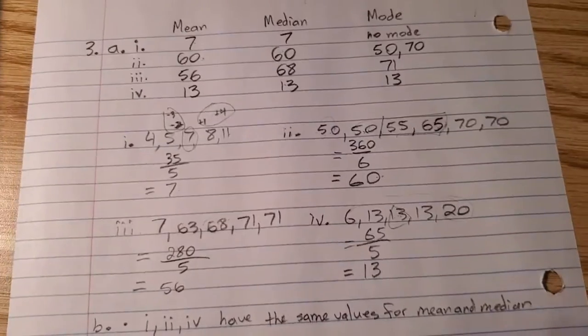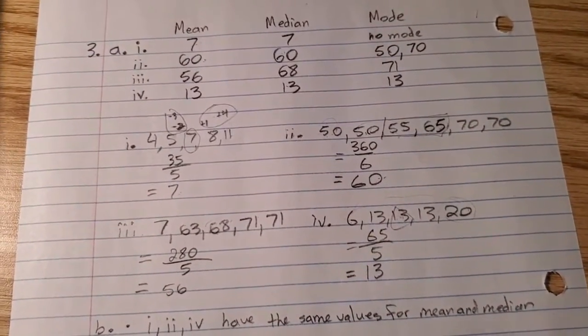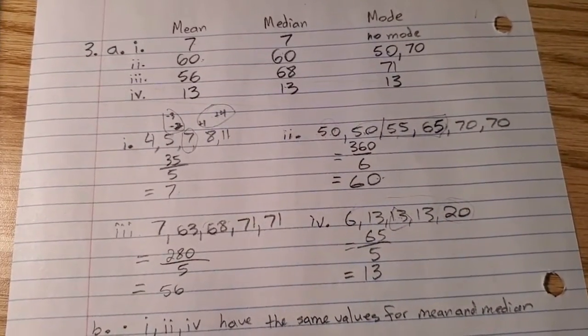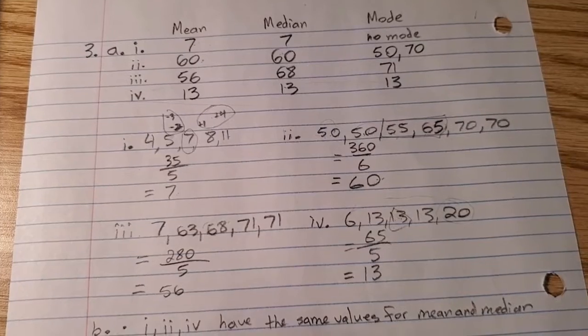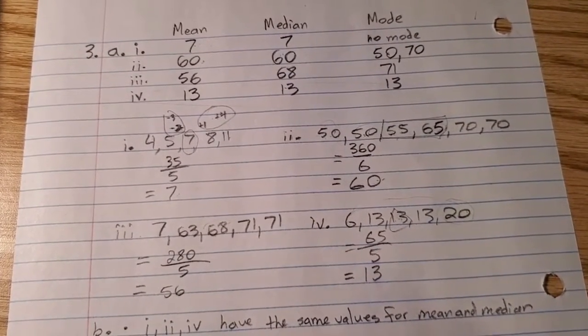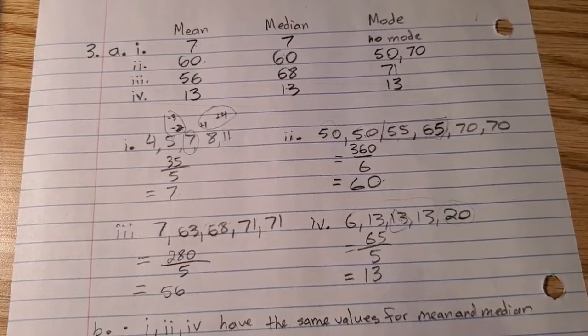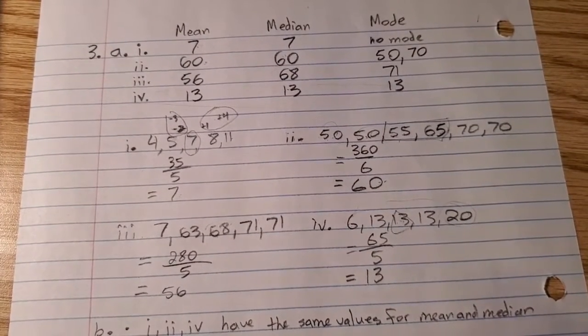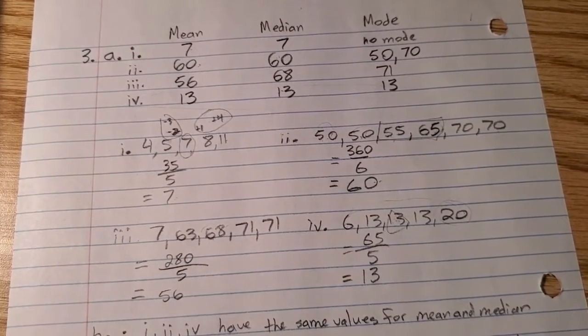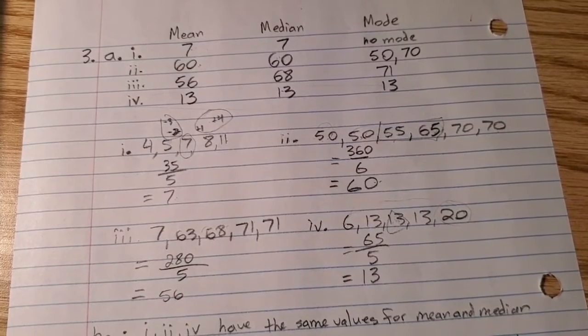The next one says something that has the same mean, median, and mode. There's only one that's that, and that's number 4. It has the same mean, median, and mode. It's all three, mean, median, and mode. Okay. And it also says here, what do you notice about the numbers in each set?